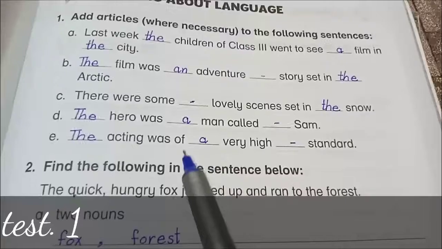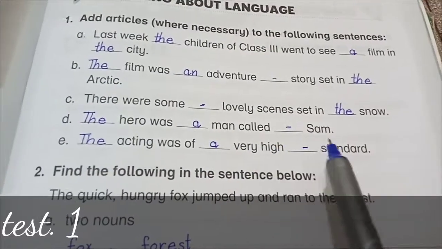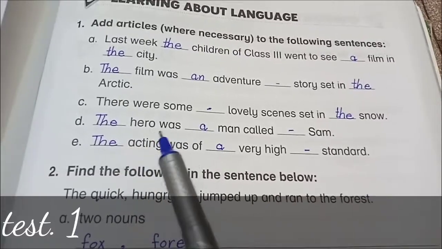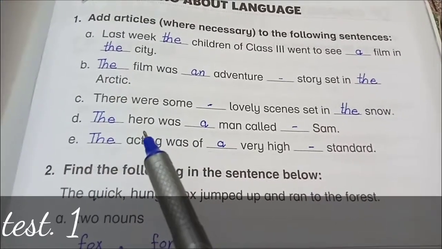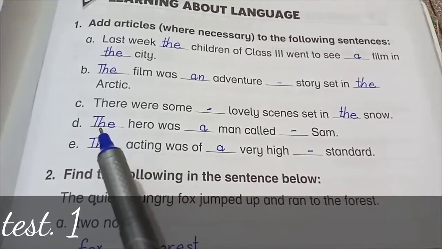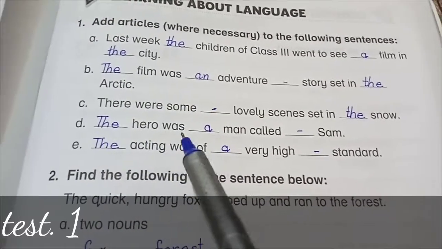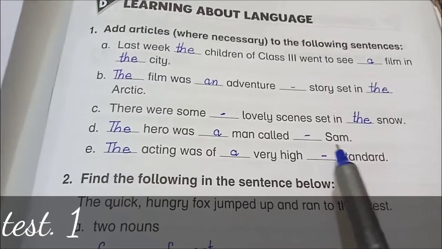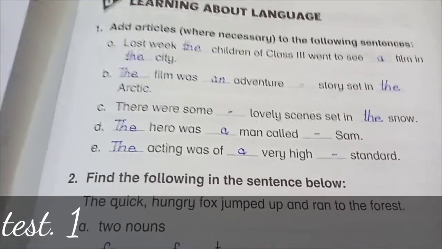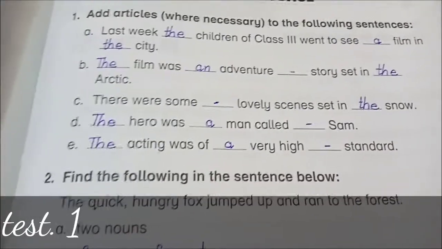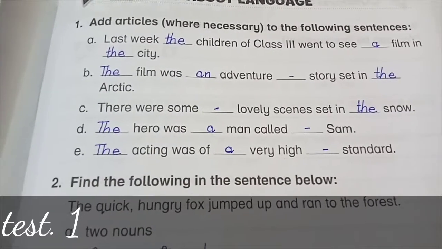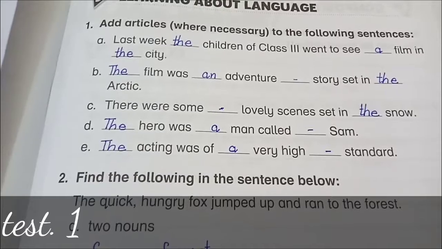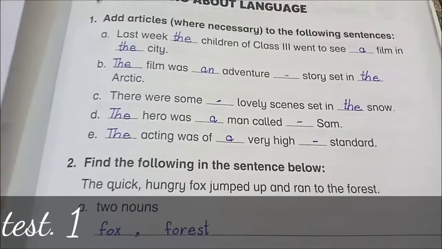Dash hero was dash man called dash Sam. The hero. We are talking about a particular hero, that is why we put the article here. The hero was a man called dash Sam. Sam is the name of that person, and we don't write any article before a proper name, so we will write a dash here because no article is needed.